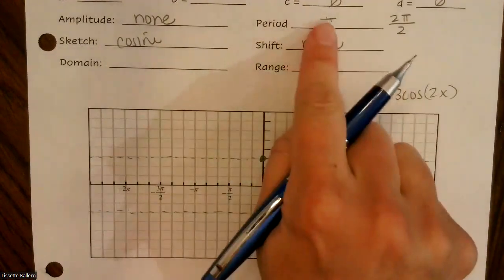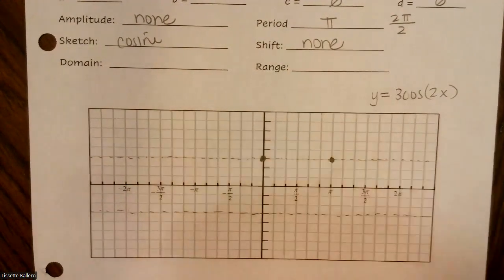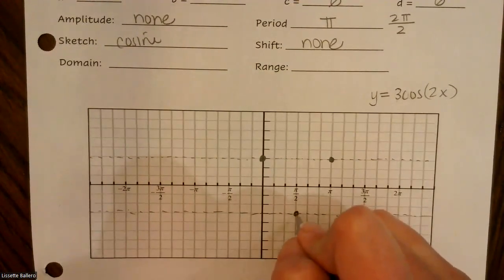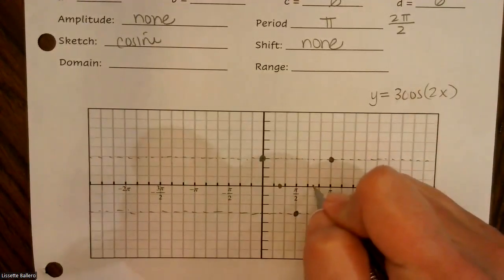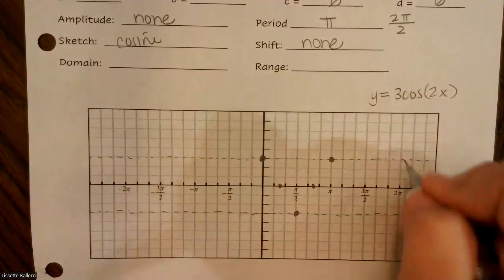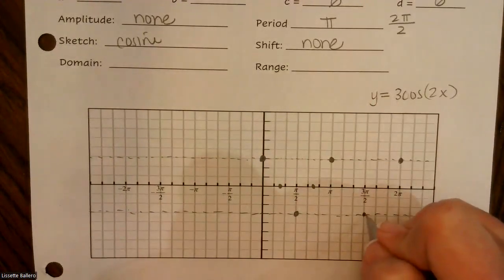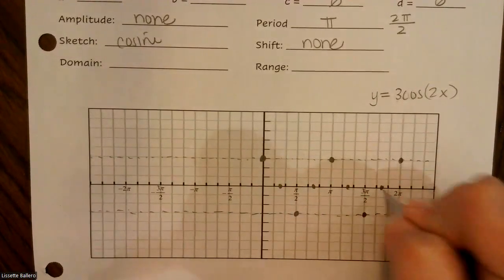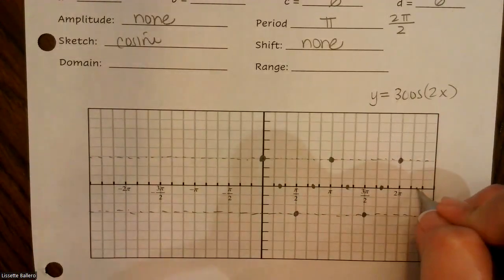It has a period of 1 pi. So 1 pi distance away, I know I'm going to be back on that same spot right here. In between those, I will be at the bottom. And then in between those, I would be on the x-axis. Again, another pi, and I'm going to be right there. In between those two, I'm at the bottom, and in between those, I'm on the x-axis. The better you know that parent function, the easier it is for you.